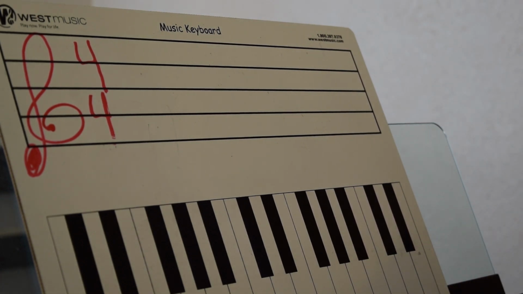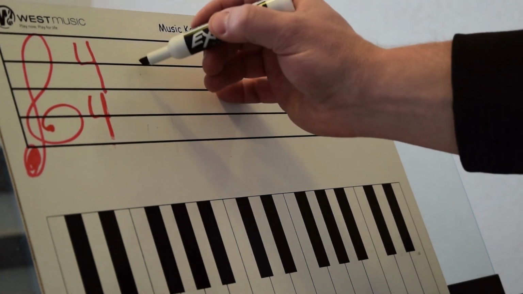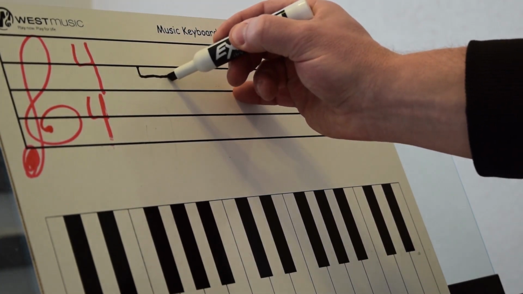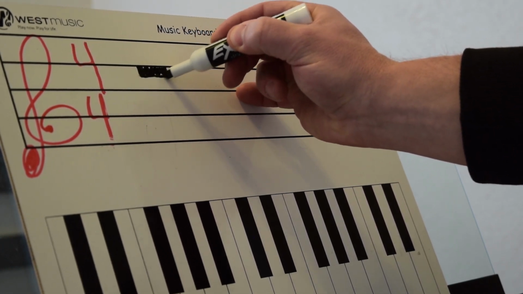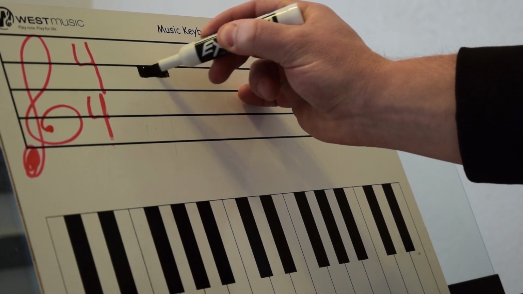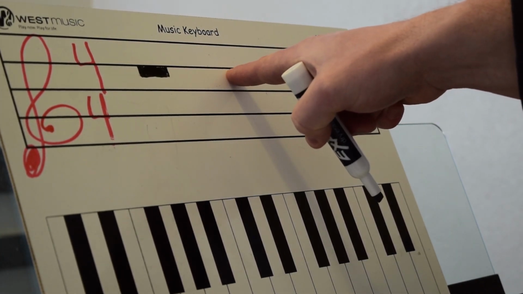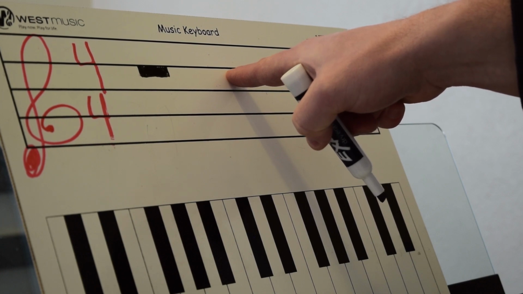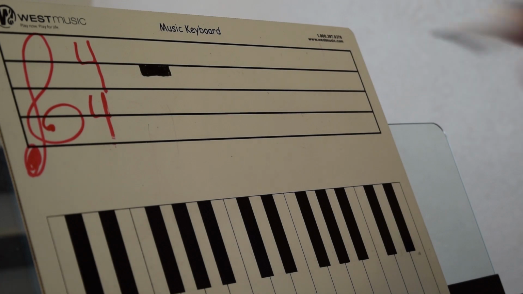This is what a whole rest looks like. It hangs down from the 4th line, and it's a rectangle. And you'd probably see it more in the middle of the measure if you were actually reading music. That means that we have 4 beats of silence.